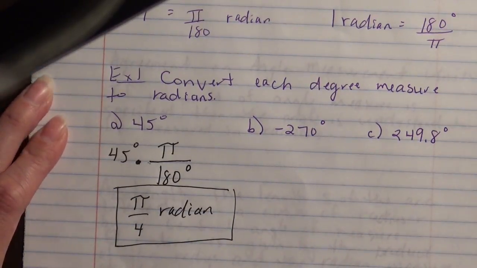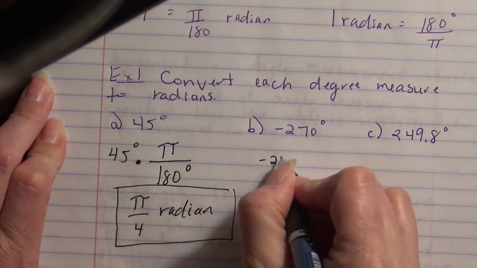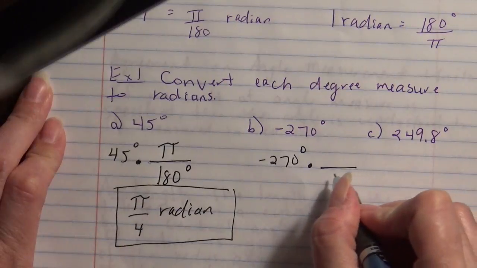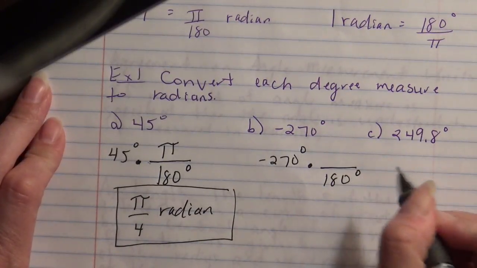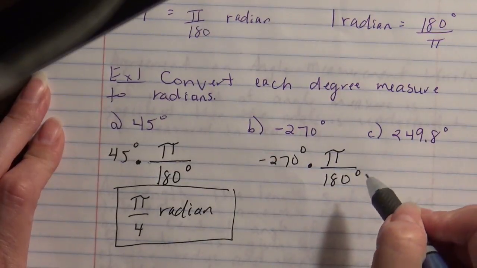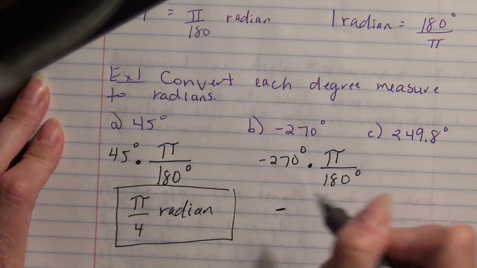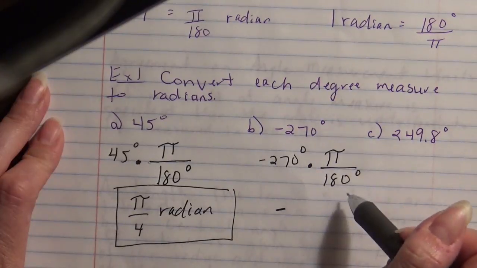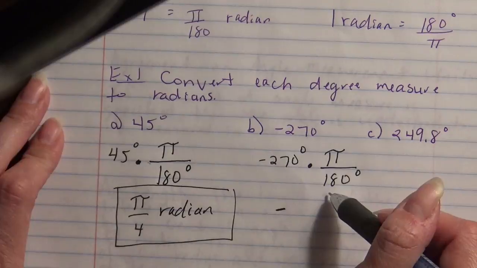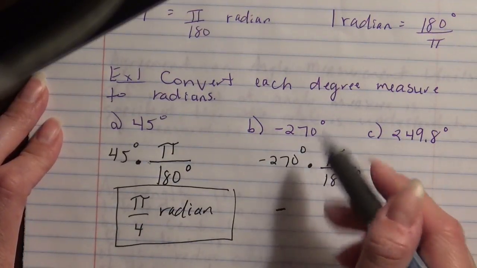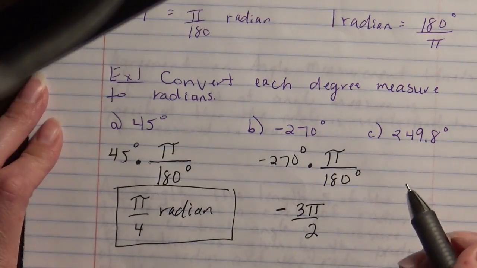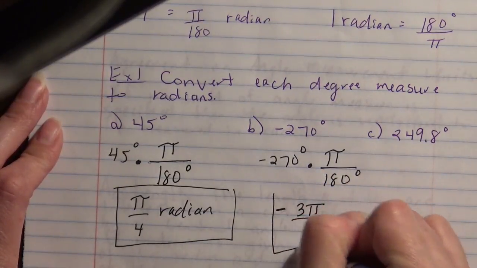Alright, in part B, negative 270 degrees. Alright, so we're going to convert this to radians, so we'll have negative 270 degrees times, put your conversion factor, you want to put the 180 degrees in your denominator, put pi in your numerator. Alright, and then you can reduce. This is going to be a negative value. Alright, 270 over 180, and then my zeros cancel. 27 over 18 is going to be 3/2 because 9 goes into both of them. So I get 3 pi over 2. So negative 3 pi over 2 is my answer.